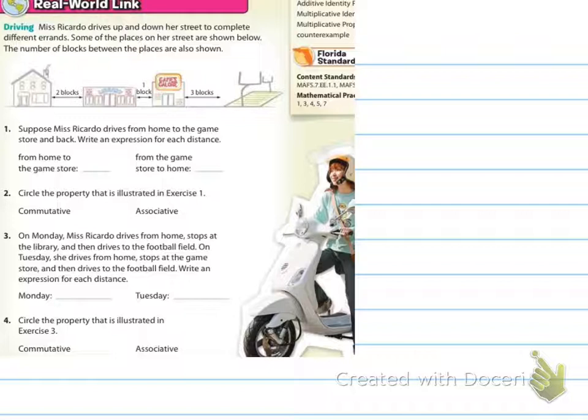Alright, so from home to the game store, it is 2 blocks plus 1 more block, so it's 3 blocks altogether. And then to go back home, it's going to be 3 more blocks. Alright, then it says circle the property that illustrates exercise 1. So saying 2 plus 1 or saying 1 plus 2 is really what they're talking about.